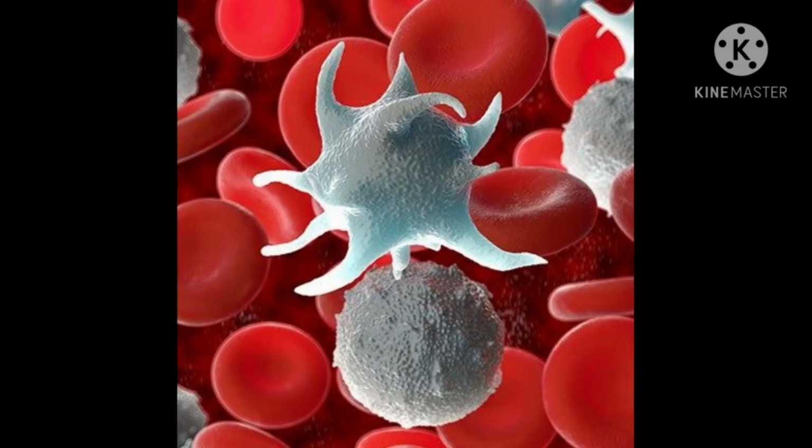So children, what is the work of platelets? It is to form clots. If clots will not form, can you imagine what will happen if suddenly you get a little prick by a pin? If you get a sudden little injury in your skin, all the blood will flow out if a clot does not form. So platelets are very essential for our body. Okay.